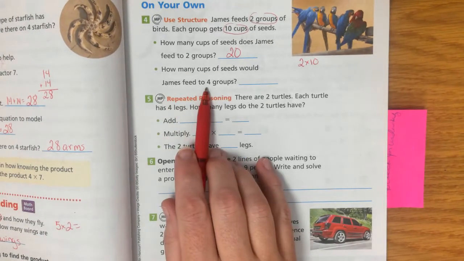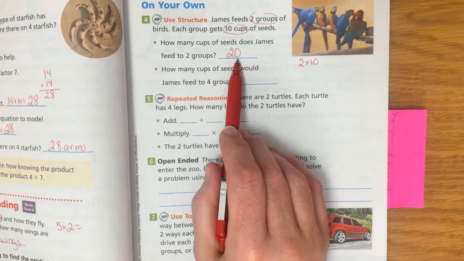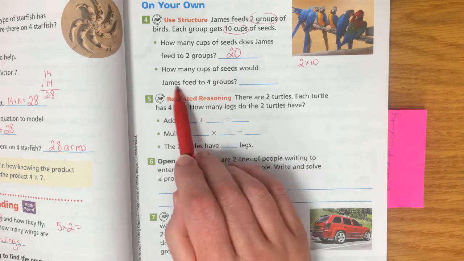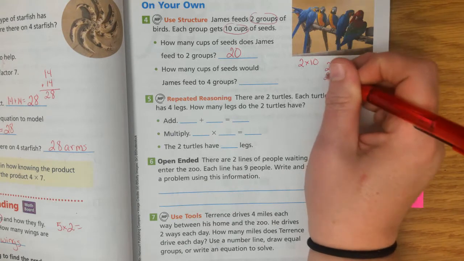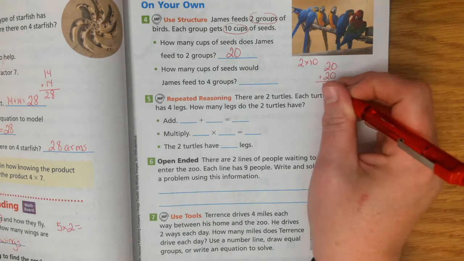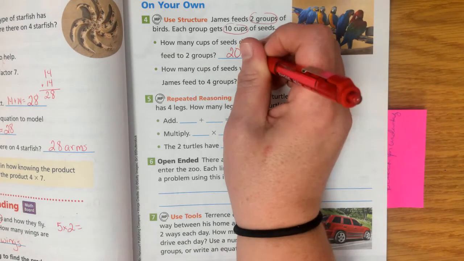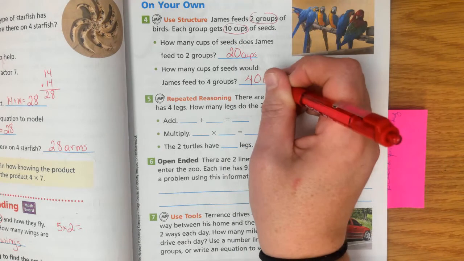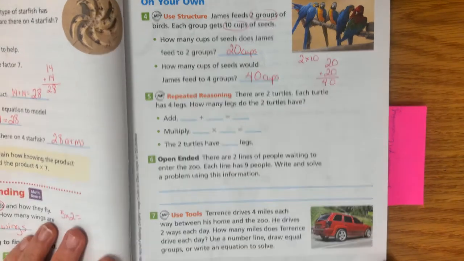So if James then had to feed 4 groups, that means he'd be doubling this number, right? If he has to feed 4 groups, we would double 20. 20 plus 20 equals 40. So he would need 40 cups. Oh, I forgot my label. Always got to have a label when we have word problems. That label is super important.